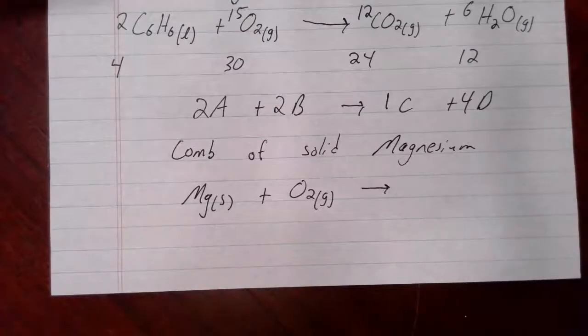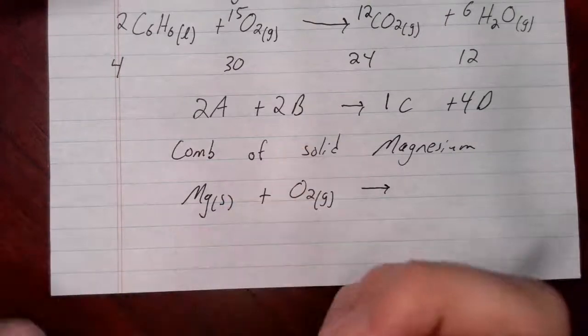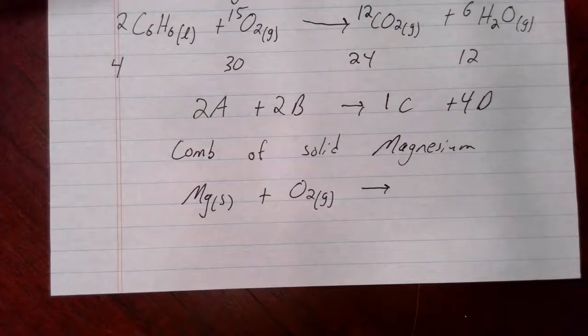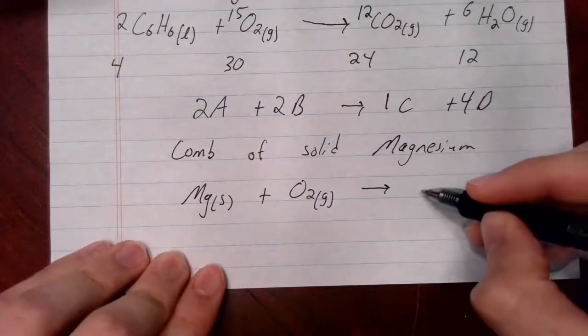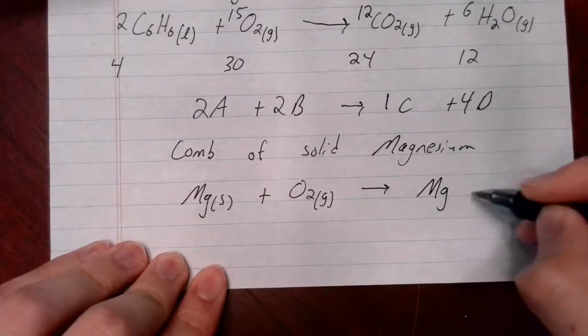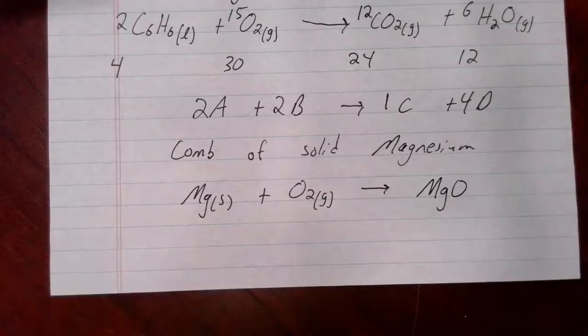So hopefully you recognize Mg plus O2 cannot yield CO2 plus H2O. So those products only apply to the combustion of hydrocarbons. Okay? For this type of reaction, the combustion of a metal, we stick the two atoms together. So we write Mg and O. We just write them together and we write the correct ionic product. Okay, so you drop off the subscript, just write the two atoms.